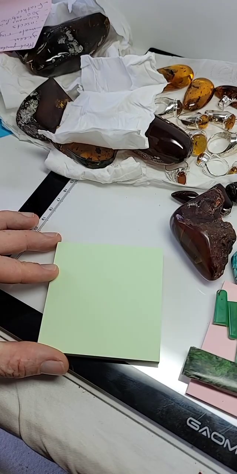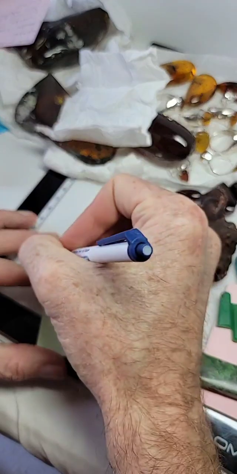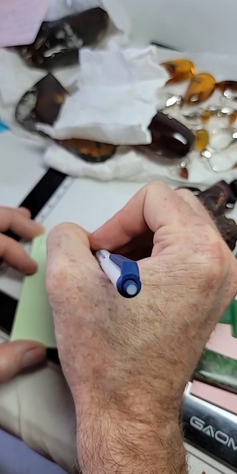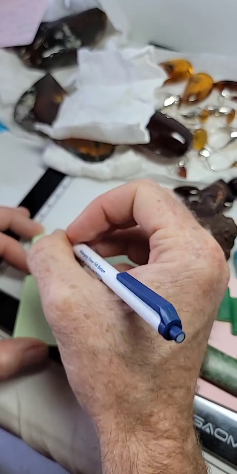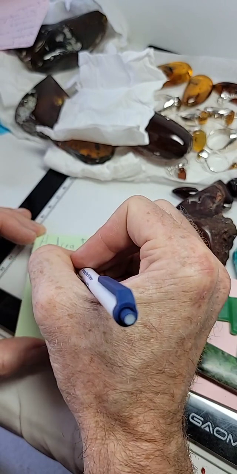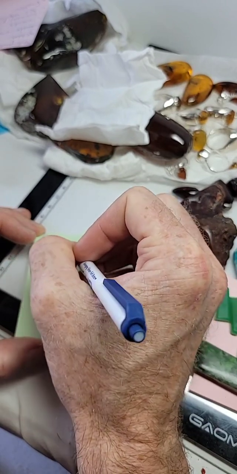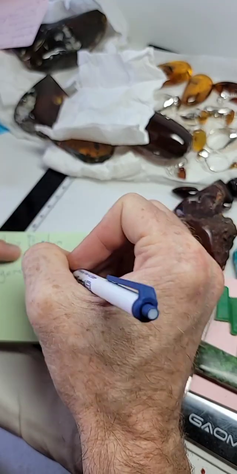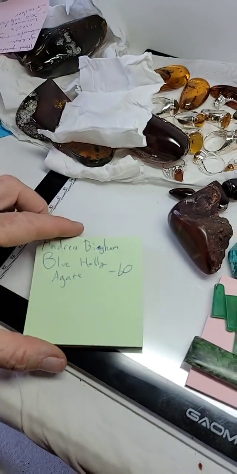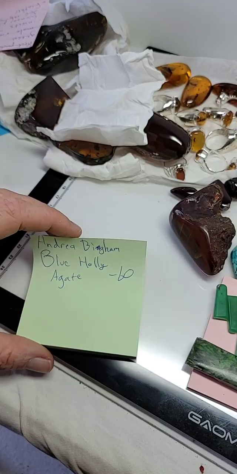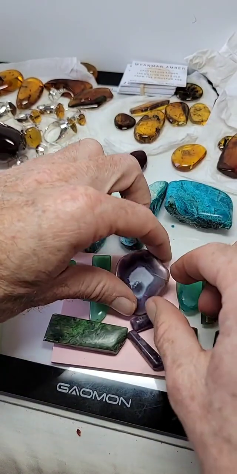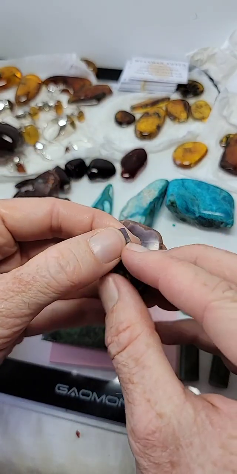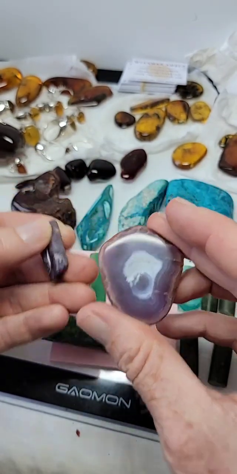So this one's going to Andrea. What's it called? Blue holly agate. It comes out of the high desert in Oregon, and it usually works its way down creeks and rivers and then ends up on the beach. And that's where I found these pieces. I actually found this entire stone on the beach in Oregon.